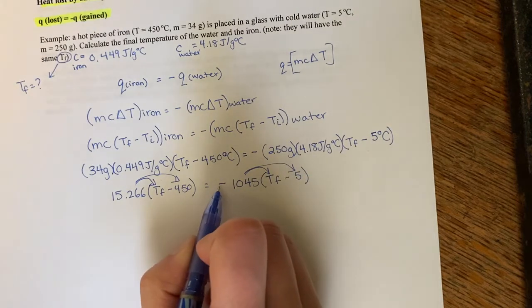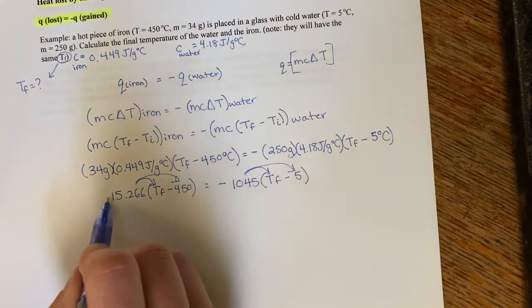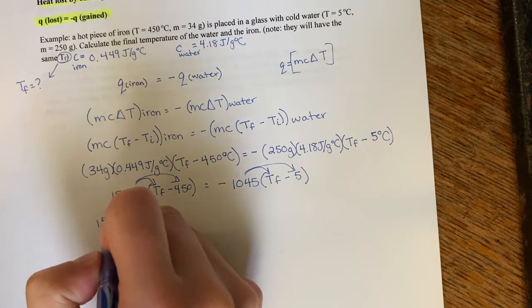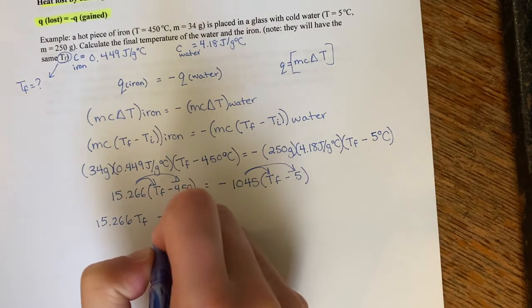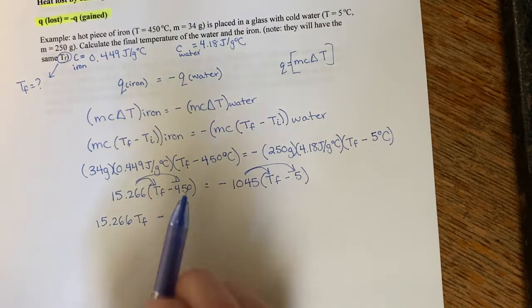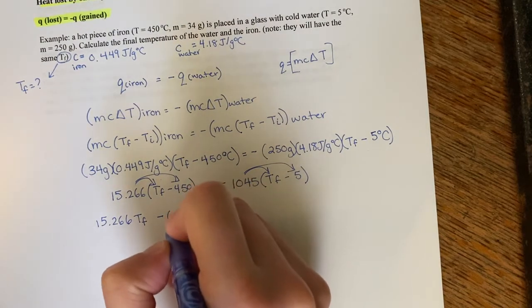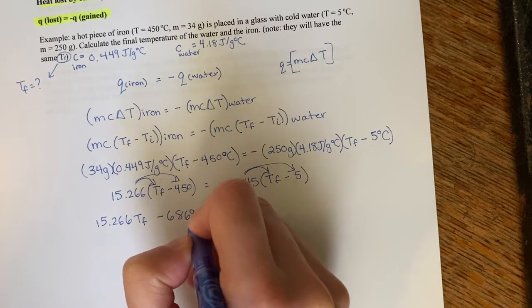Don't lose the negative symbol there. So here we're going to end up with 15.266 TF minus 15.266 times that 450, which is 6,869.7.